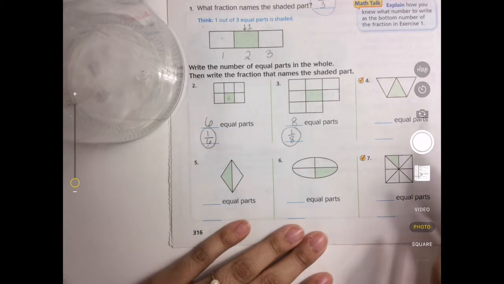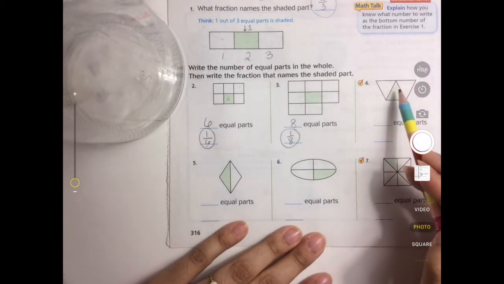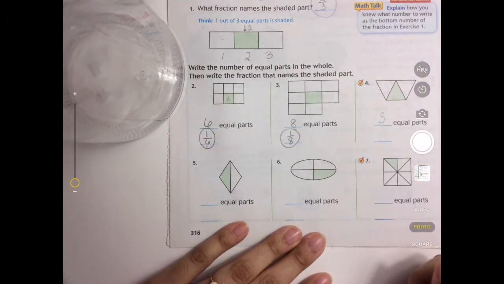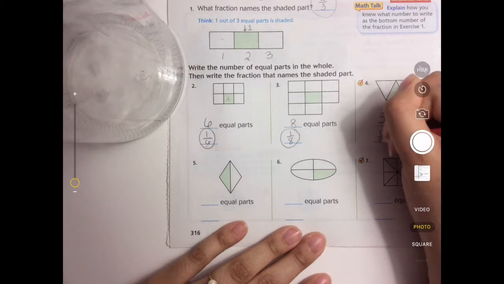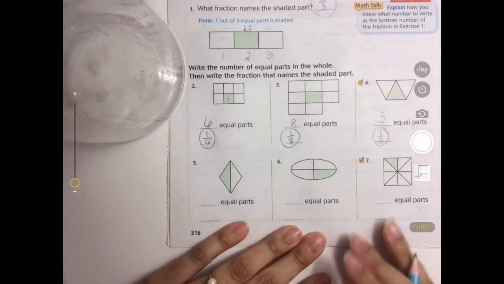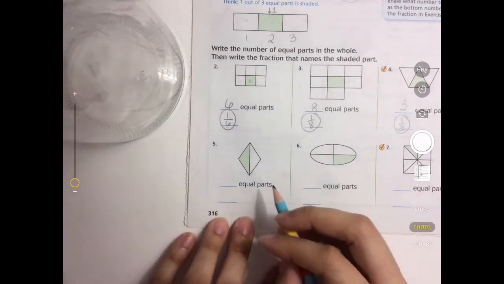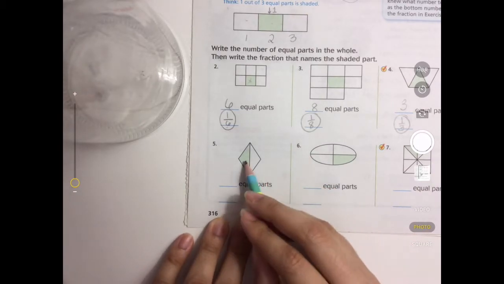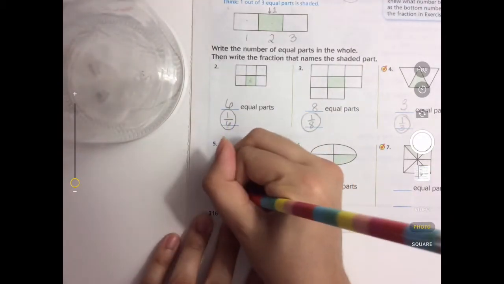How many equal parts? 1, 2, 3. We have 3 equal parts. How many are shaded? 1. So our fraction is 1/3. Excellent. Next part. How many equal parts? 1, 2. How many pieces shaded? Only 1. So our fraction is 1/2.